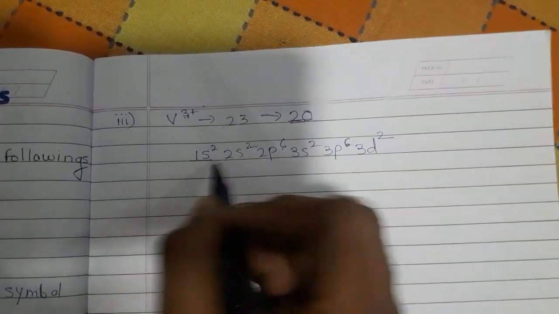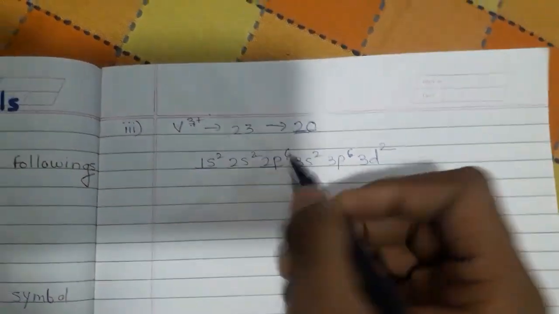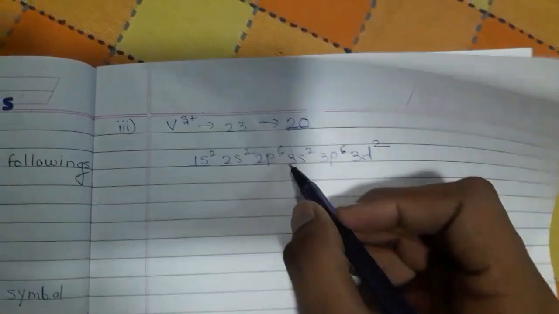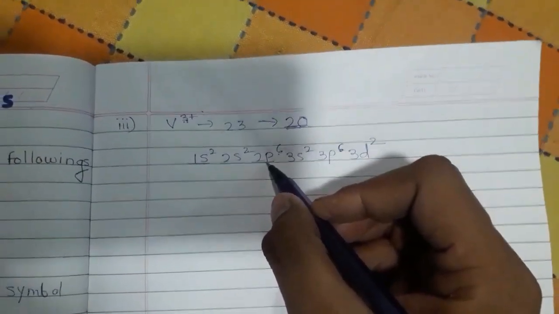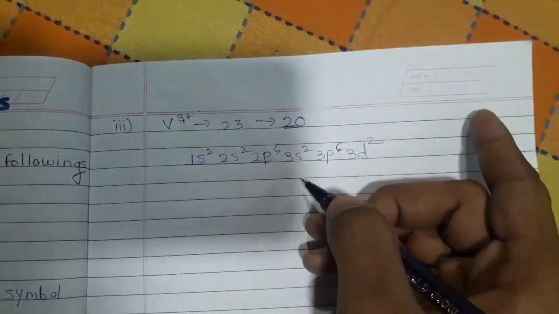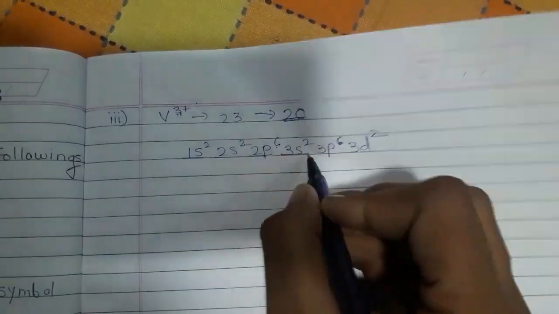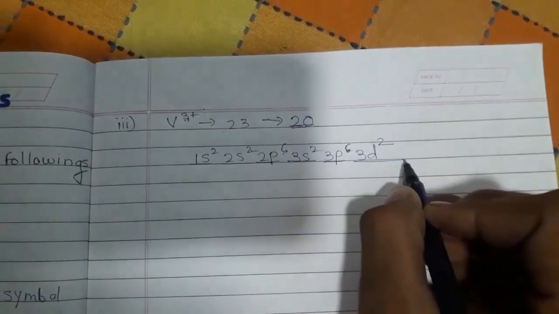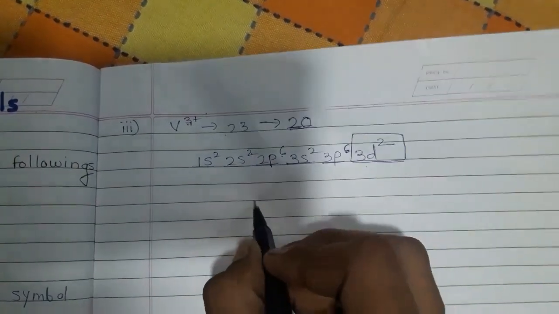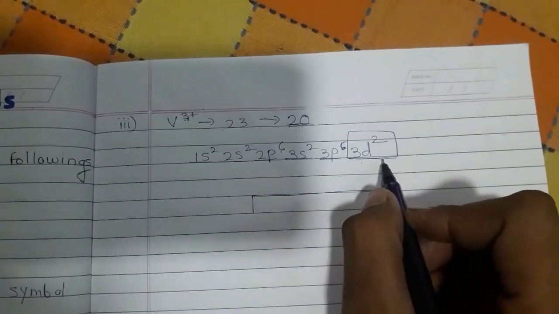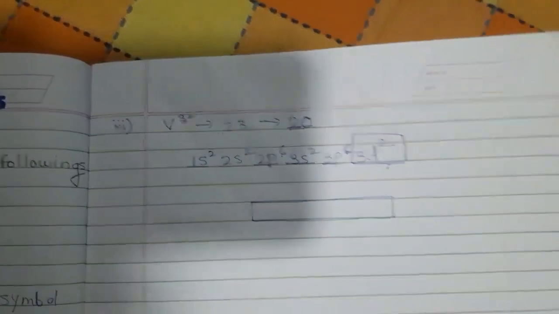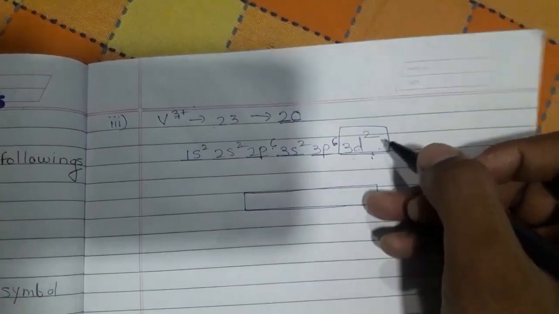So this is completely filled, this is also completely filled. The s subshell has a capacity of 2 electrons, that's why I'm saying it is completely filled. The p subshell has a capacity of only 6 electrons, so it is completely filled. So I am not going to discuss fully filled subshells. Only 3d is not completely filled. d has a capacity of 10 electrons, but here d has only 2 electrons, that's why it is of our interest.